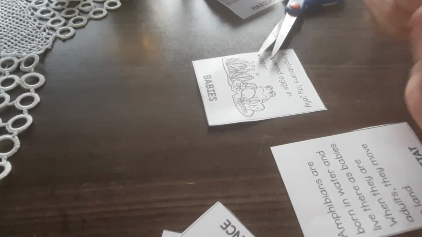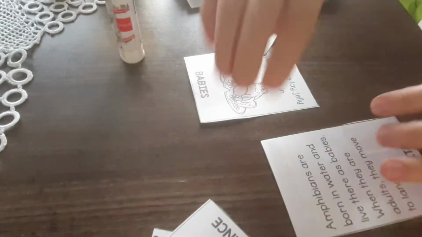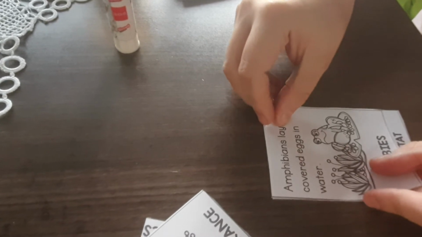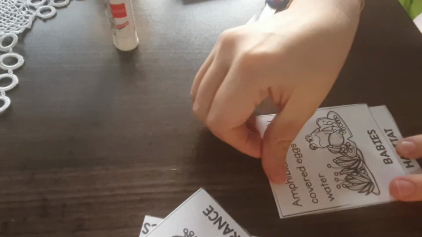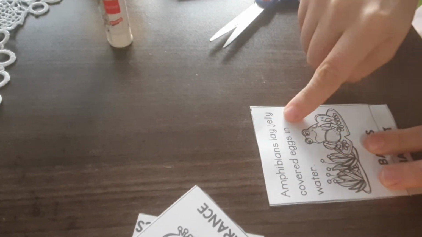So this one is, we will put the next paper on this, like this. So this information is about babies. Amphibians lay jelly-covered eggs in water like frogs.